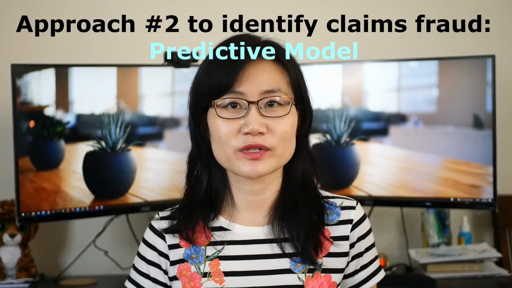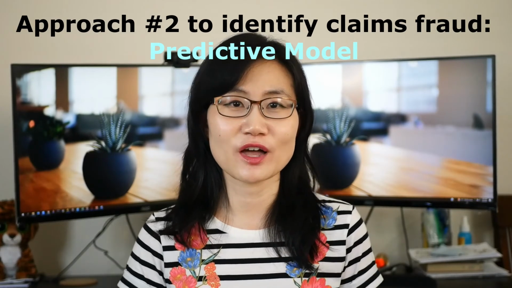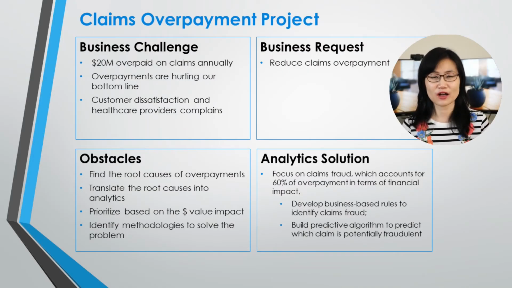Another approach is to build a predictive model to identify potential fraud. And this problem can also be solved using the same framework. If you'd like to, feel free to pause here for a minute and think about how you would fit this problem into the framework we've been discussing. Now we can revisit our 4 quads and fill in the last one with our analytics solutions, and that is focus on claims fraud, which accounts for 60% of overpayment in terms of financial impact. We develop business-based rules and also build predictive algorithm to predict which claim is potentially fraudulent.